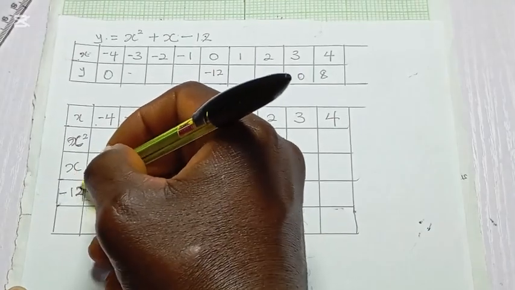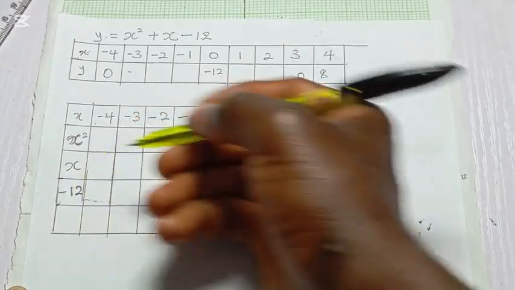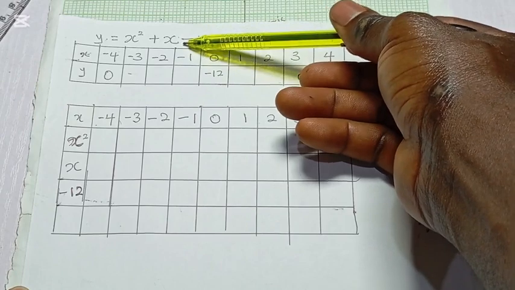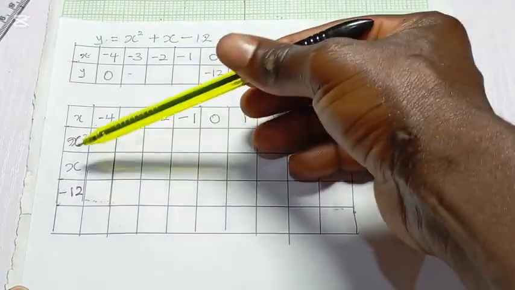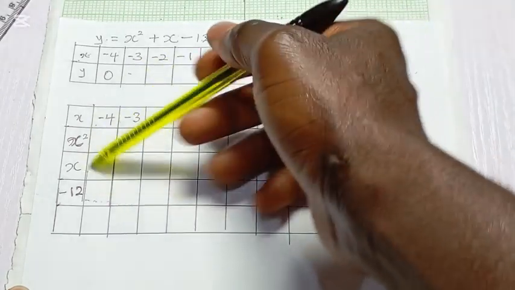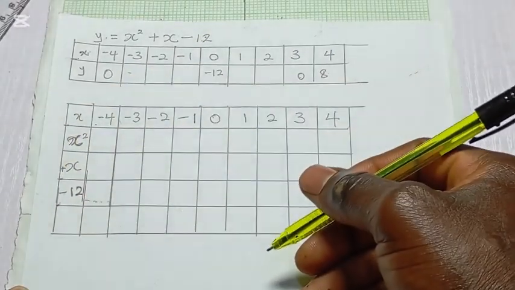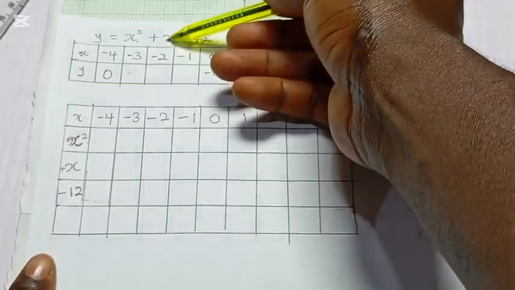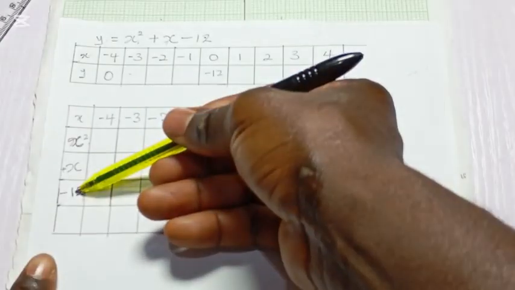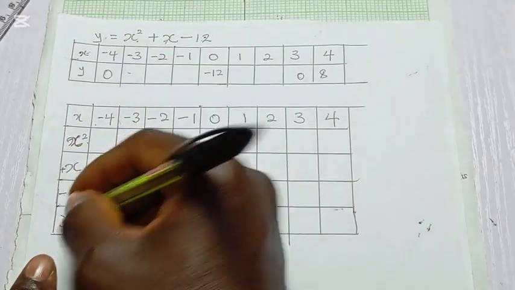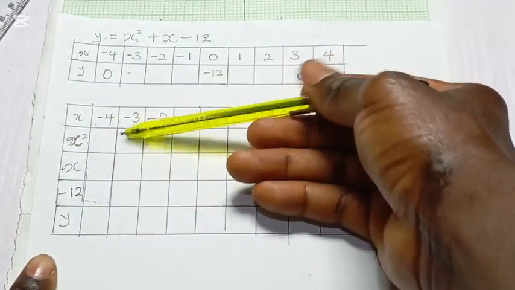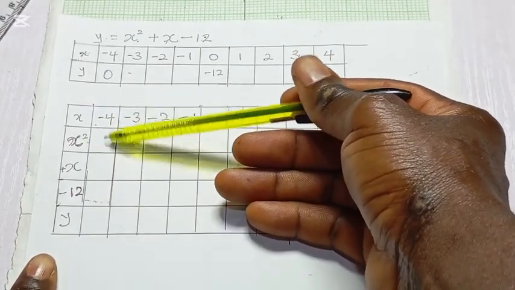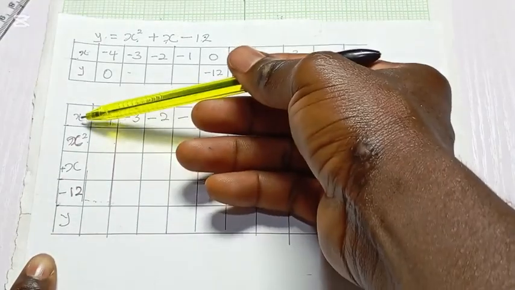Now, if you have a negative sign in front of any of the terms that we have there, it is advisable you pick it all together with the sign. Here we have plus x. Now, it doesn't really affect this value. So I can as well put the plus there if I wish, right? So now, and then finally, since I have x squared here, I have plus x here, and then I have minus 12 here, then I'm going to have my y down here. So what I'm going to do is I'm going to get the corresponding values for each of these, even as the values of x are actually changing. So this is the values of x.